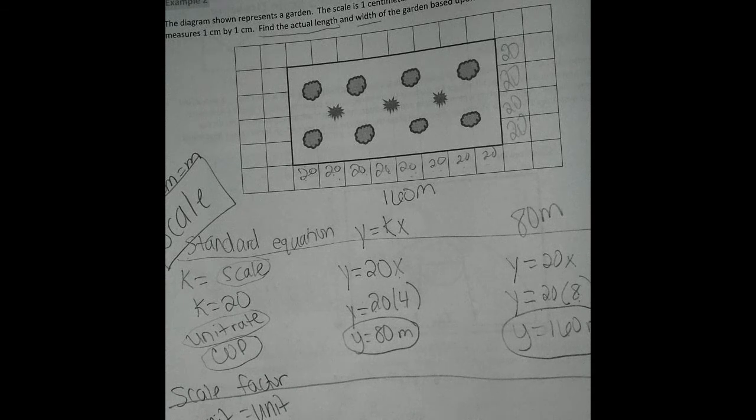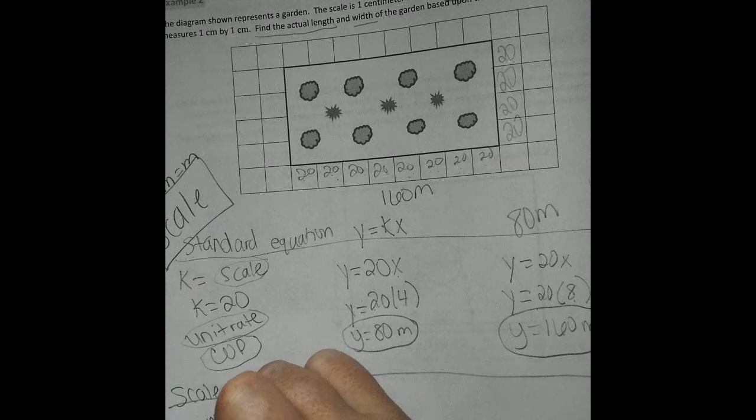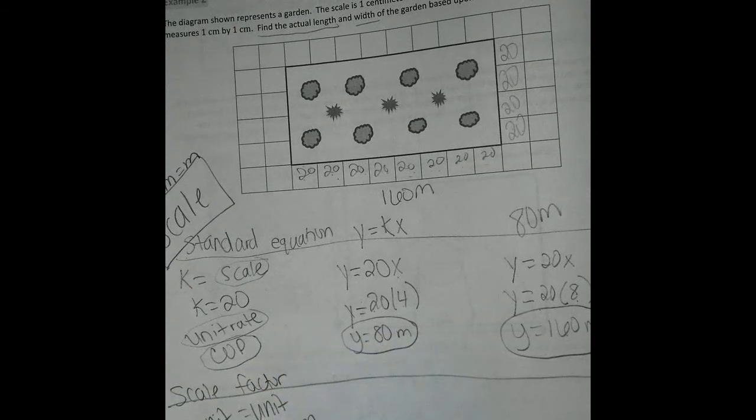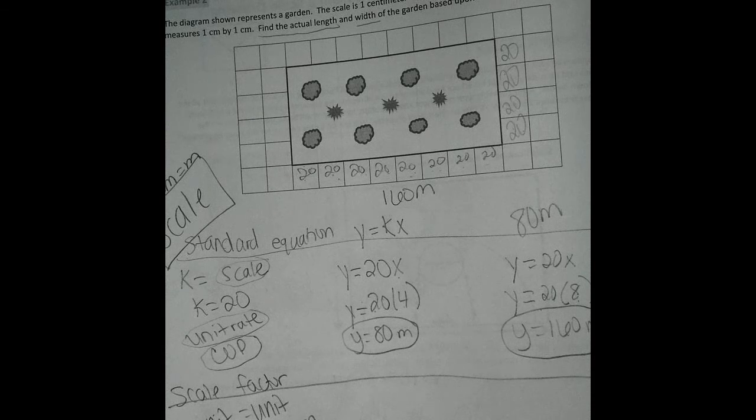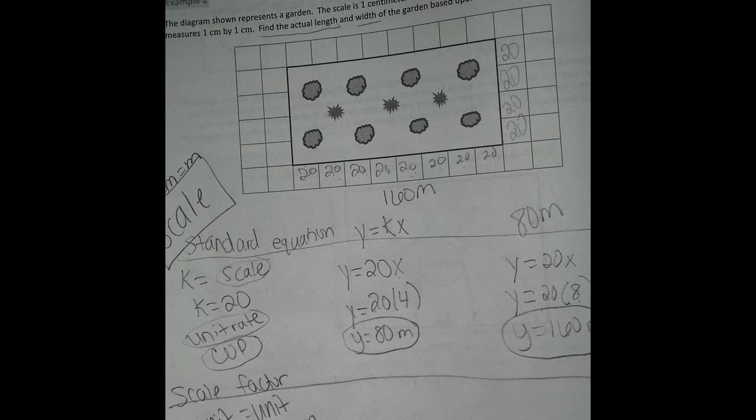If we're talking about scale factor in this particular problem, we are looking at the fact that 1 centimeter is equal to how many centimeters in real life. Normally we wouldn't measure a garden in actual centimeters, but we have to do scale factor here. So we want either centimeters in the drawing to centimeters in real life, or a fraction of a meter to meters in real life. We can do either one. I'm going to go ahead and do centimeters to centimeters.